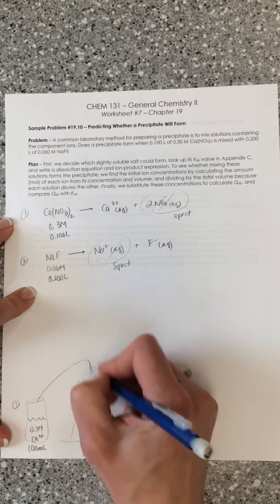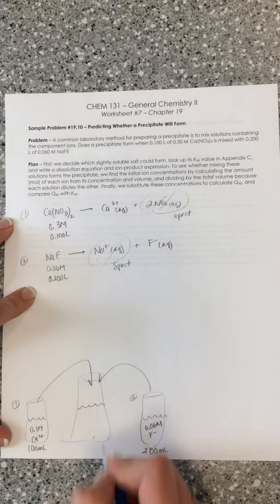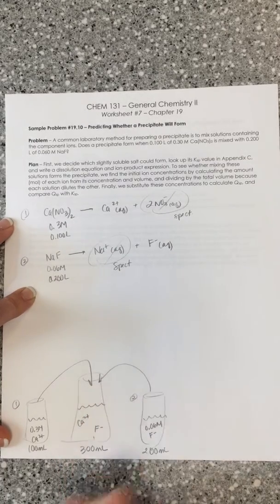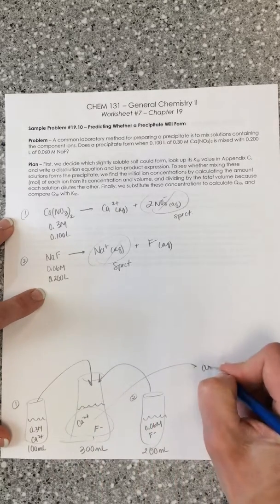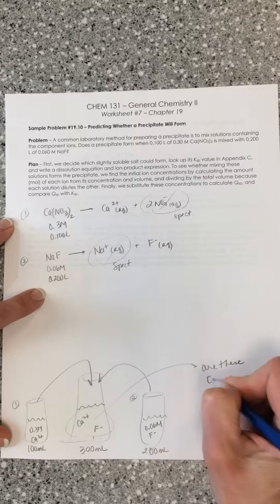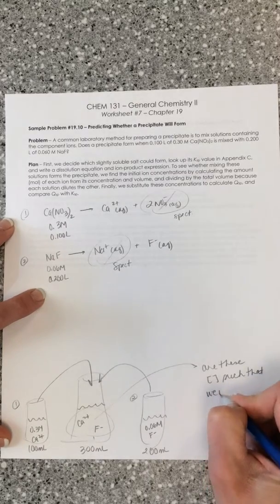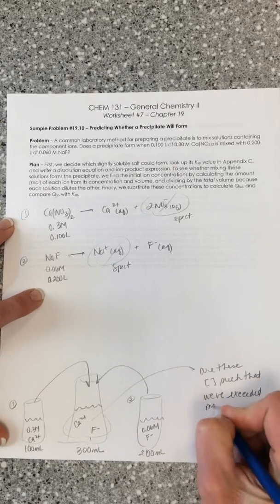So what really happens here is we mix these two solutions together. We're going to have a total of a 300 milliliter solution, and there's going to be calcium ions there, and there's going to be fluoride ions there. And the big question is, are these concentrations such that we've exceeded the maximum amount?